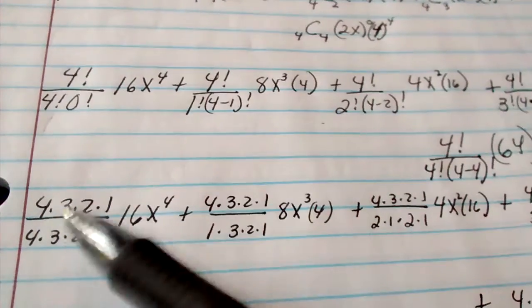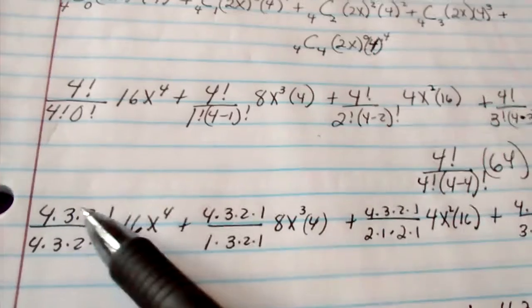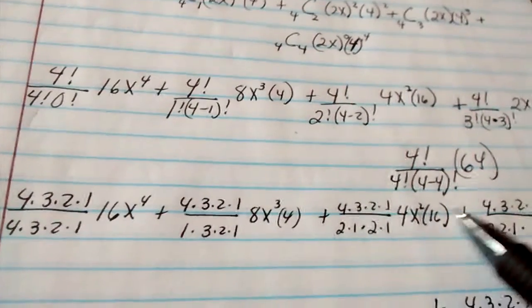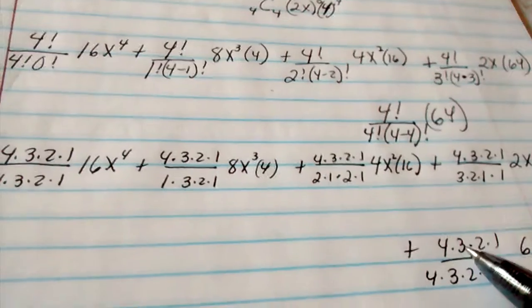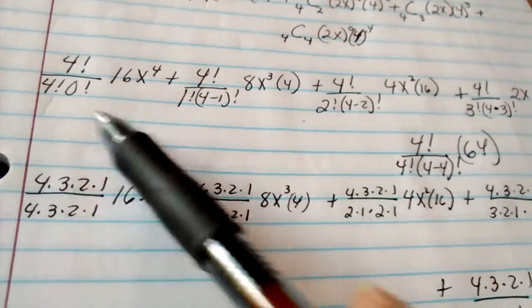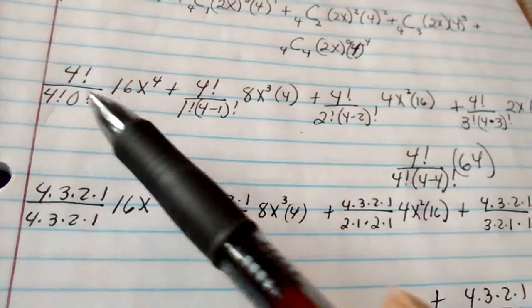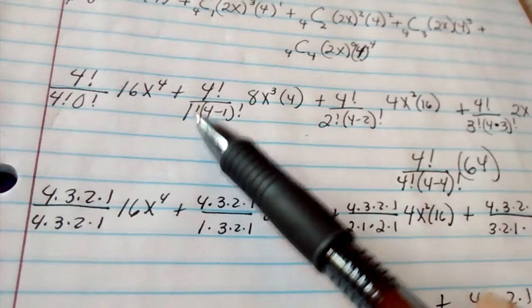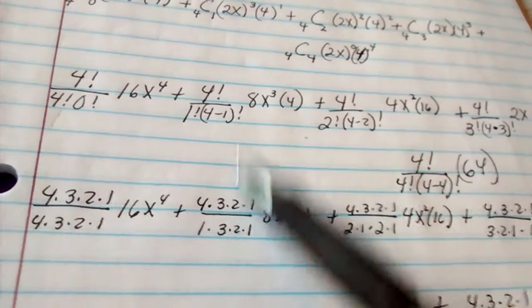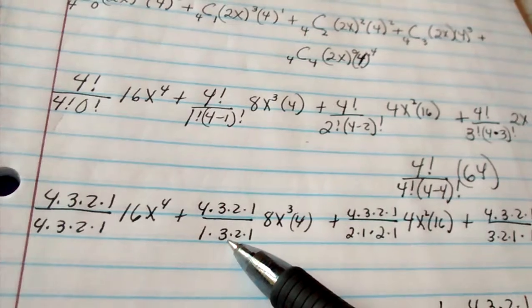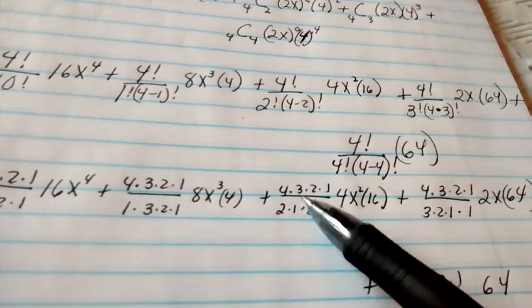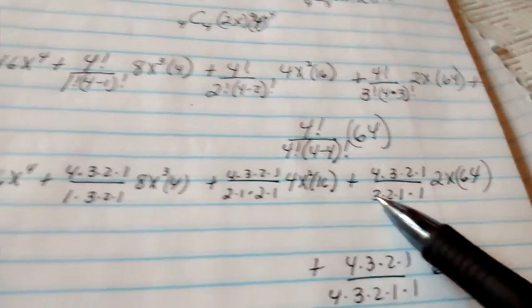So if you need to see the factorials worked out, 4 factorial, 4, 3, 2, 1, that would be all the way through on the numerator for each combination. And then this becomes 4 factorial times 0 factorial, which is 1. This one is 1 factorial times 3 factorial. And this is 2 factorial times 2 factorial. That's that set up. And then so forth.